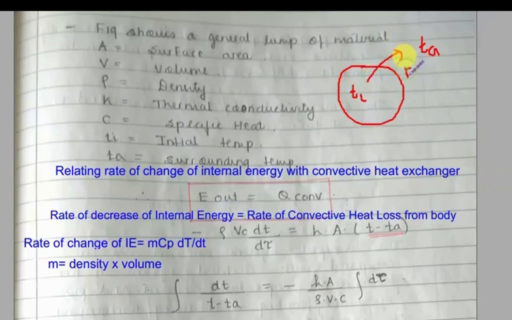Now this body is losing heat, right? That is E out. This body is losing heat to the surrounding by which mode? Convection. So what we have written relates the rate of change of internal energy with convection heat transfer. How is the heat moving out? E out is nothing but Q convection. As the heat moves out, the internal energy of the body decreases. That's why we can write this rate of decrease of internal energy as equal to the rate of convective heat loss from the body.